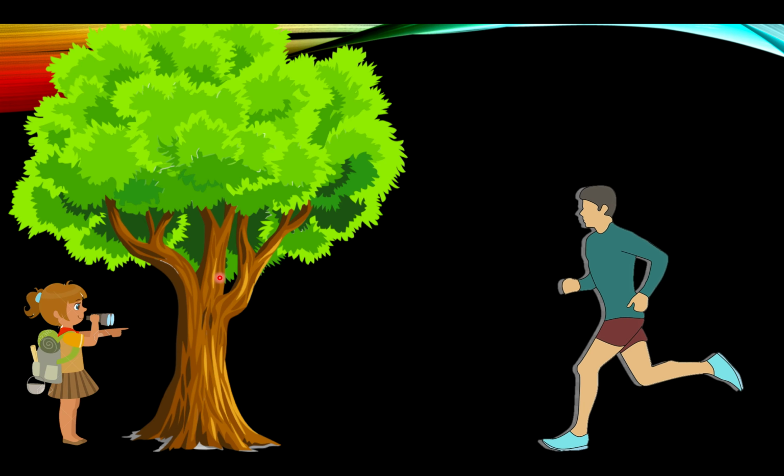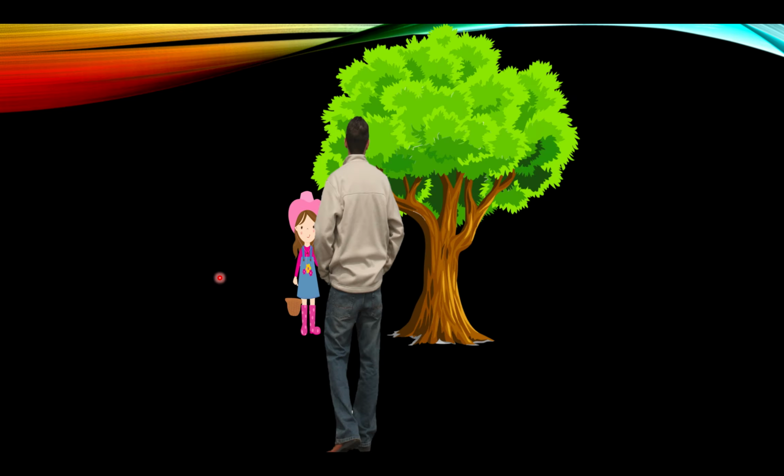To make it clearer, if you have a look at this little girl standing behind the tree, this man will not be able to see the girl because she's standing behind the tree, and he's looking at both objects from a straight line or from a perpendicular angle. However, if the man moves to the right or to the left side, then he will be able to see both the girl and the tree.